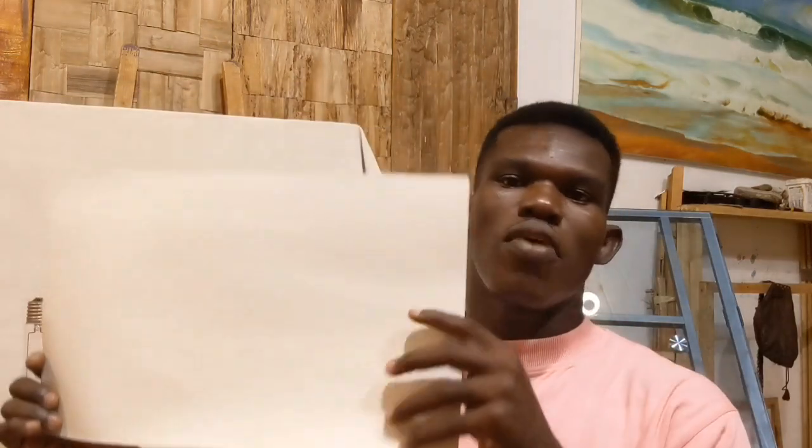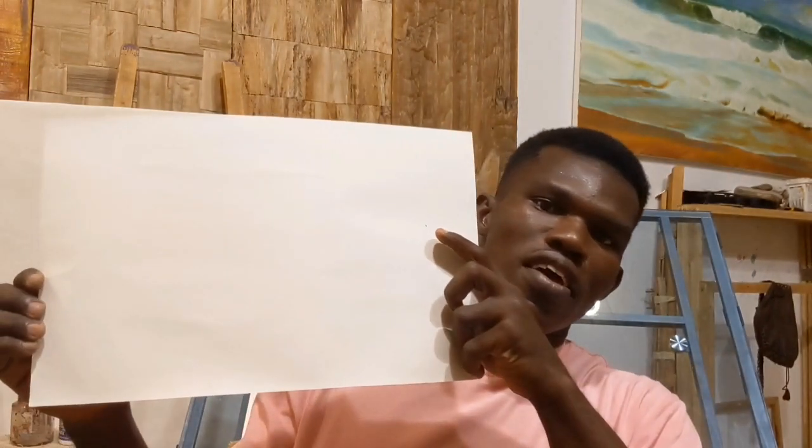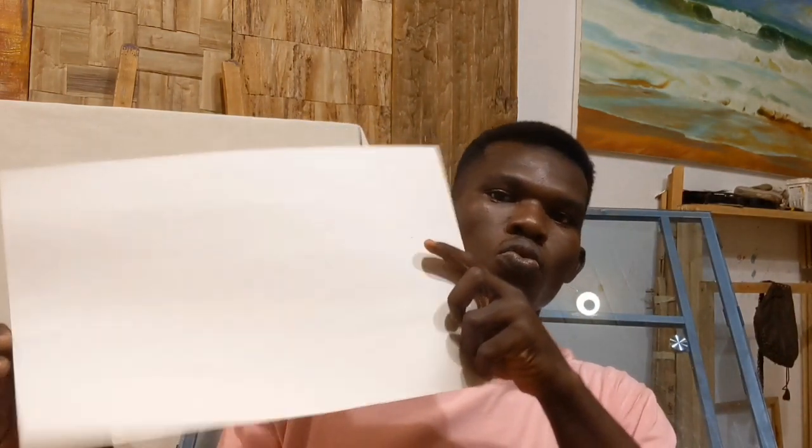This is a landscape paper format. Basically, the landscape format means that the horizontal lines are quite longer than the vertical lines. When we turn it this way, we will have what we call the portrait format. Simply, the horizontal lines are shorter and the vertical lines are elongated.